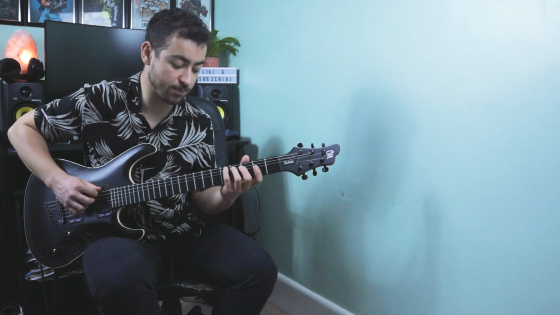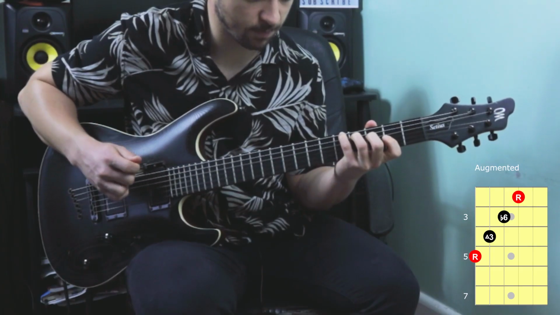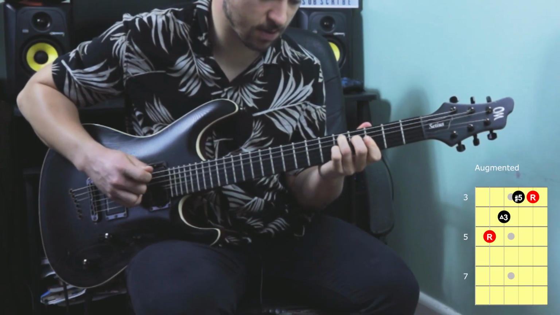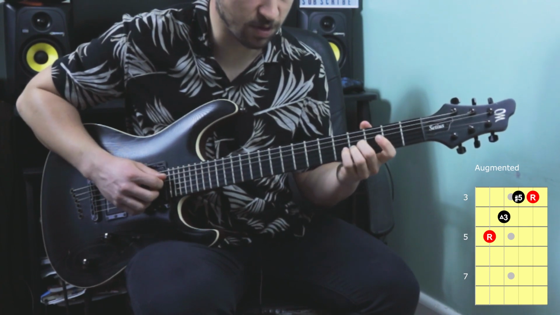Now let's take a look at our final 2 chords. These are augmented chords. So we've got, first of all, the standard augmented chord. Let's take a look at how to play that. Root note on the low E, root note on the A, root note on the D.